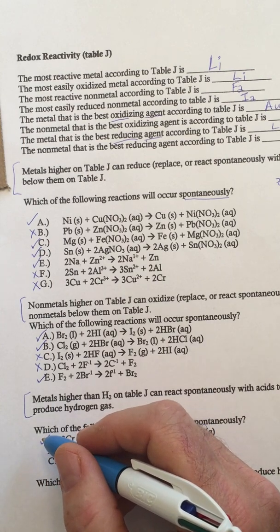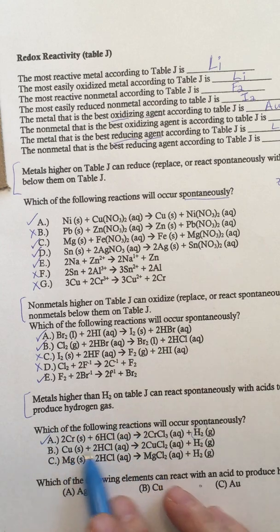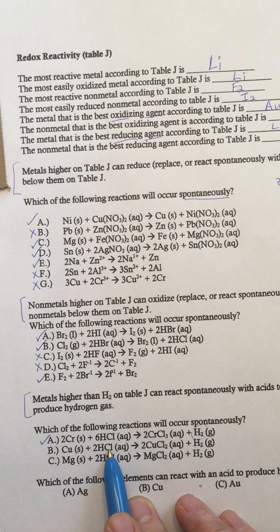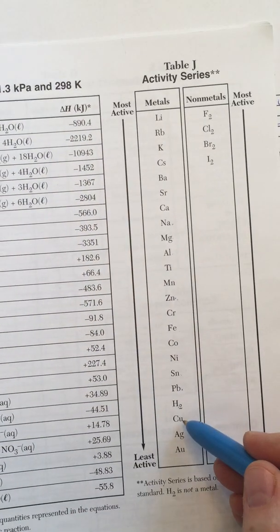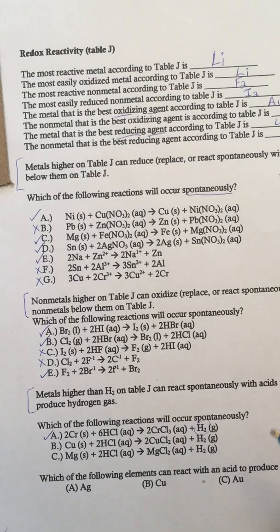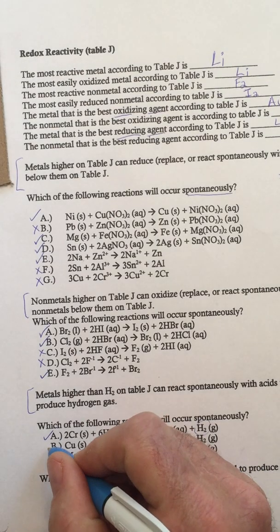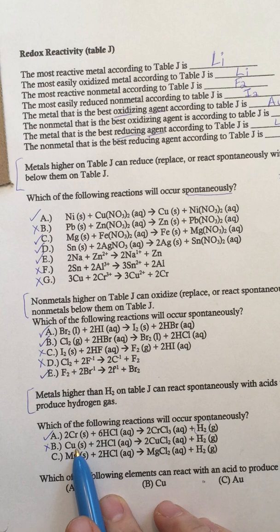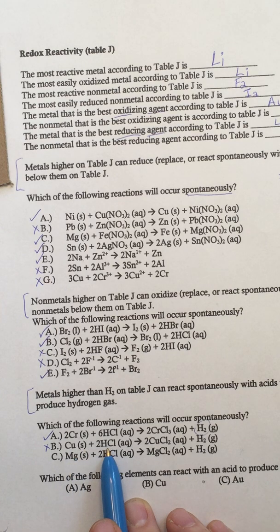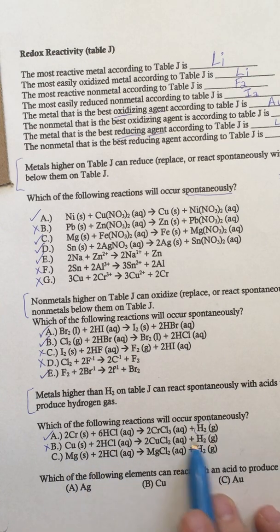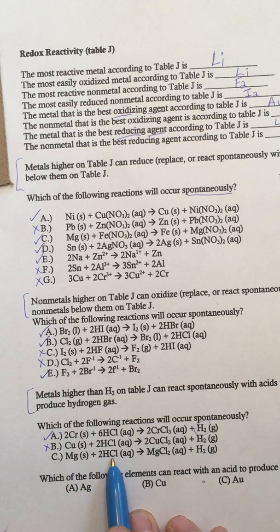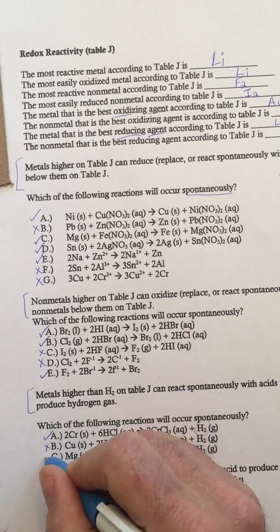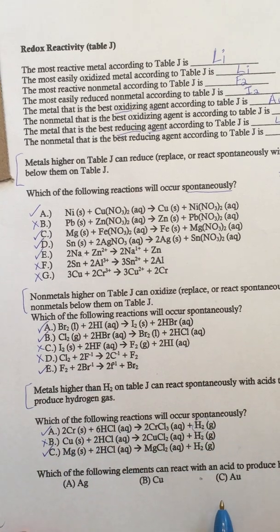This will happen. Copper and chlorine. Well, reminder, copper is one of the last three. Copper, silver, and gold. Copper is below hydrogen, so this will not happen. So if I put a strip of copper in hydrochloric acid, it will not release gas. Magnesium is also above hydrogen, so that will happen.